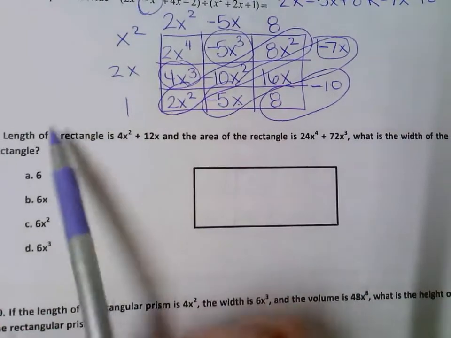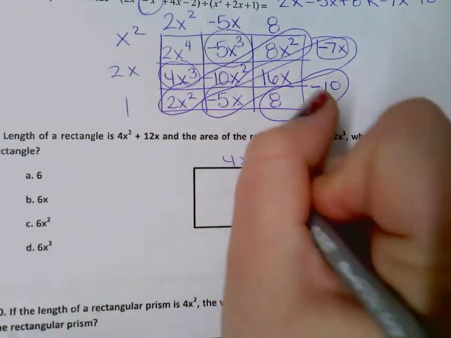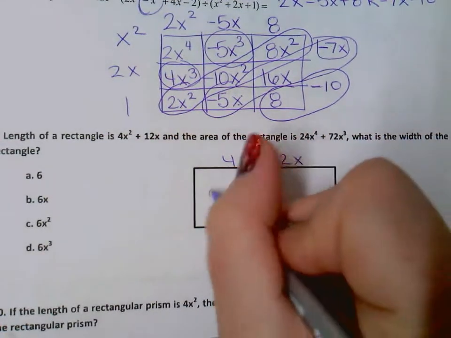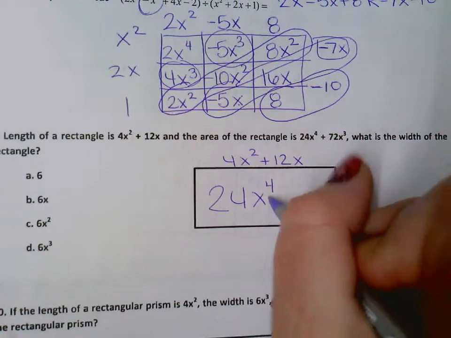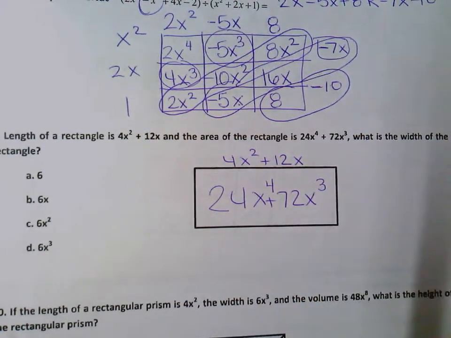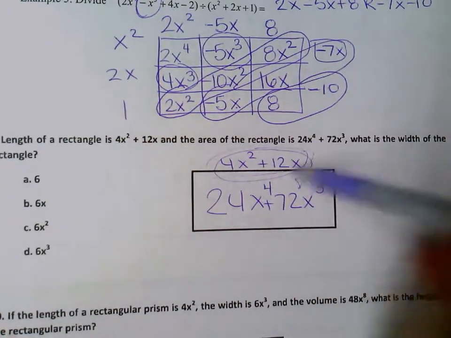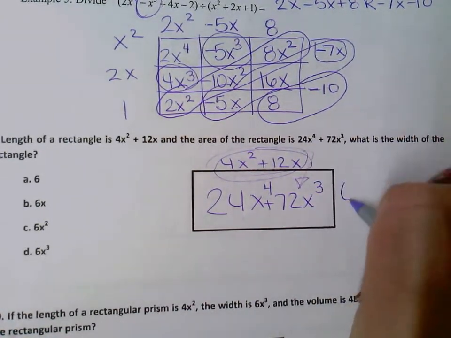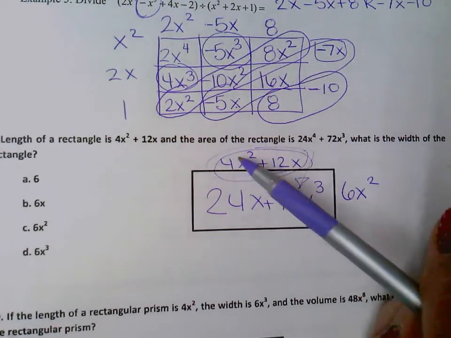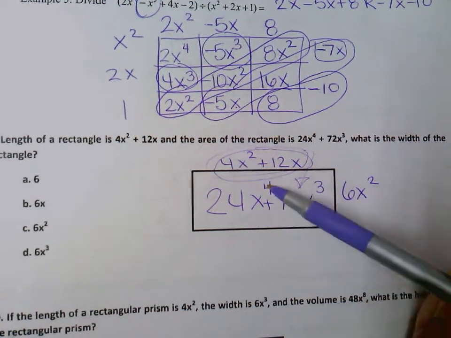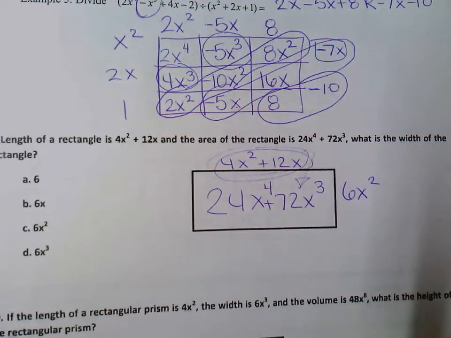Right, the length of my rectangle is 4x squared plus 12x, and the overall area inside is 24x to the 4th plus 72x cubed. What would I have to multiply this by to get to that? Looks like I would need 6x squared to get, is that right? 6x squared? That would give me 24x to the 4th and 72x cubed, right? So I'd say 6x squared looks like the right answer.